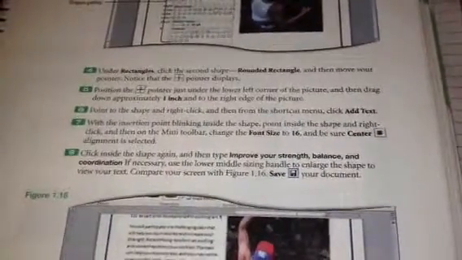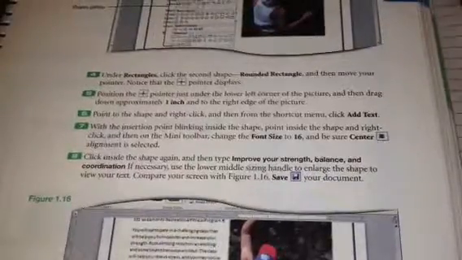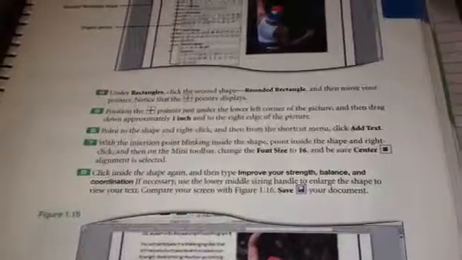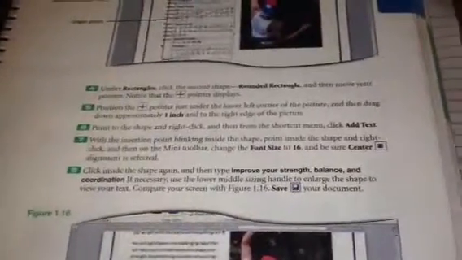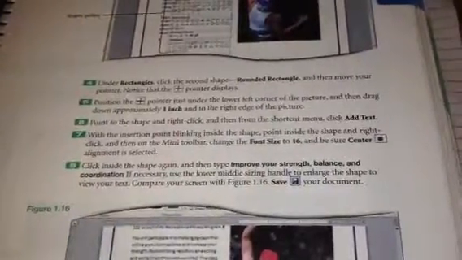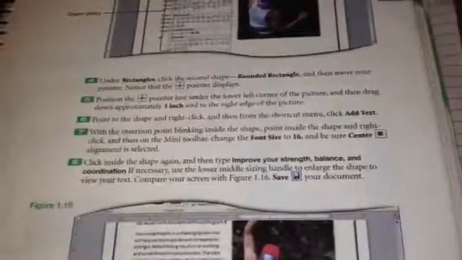Notice that the square pointer displays. Position the square pointer just under the lower left corner of the picture, and then drag down approximately 1 inch and to the right edge of the picture.